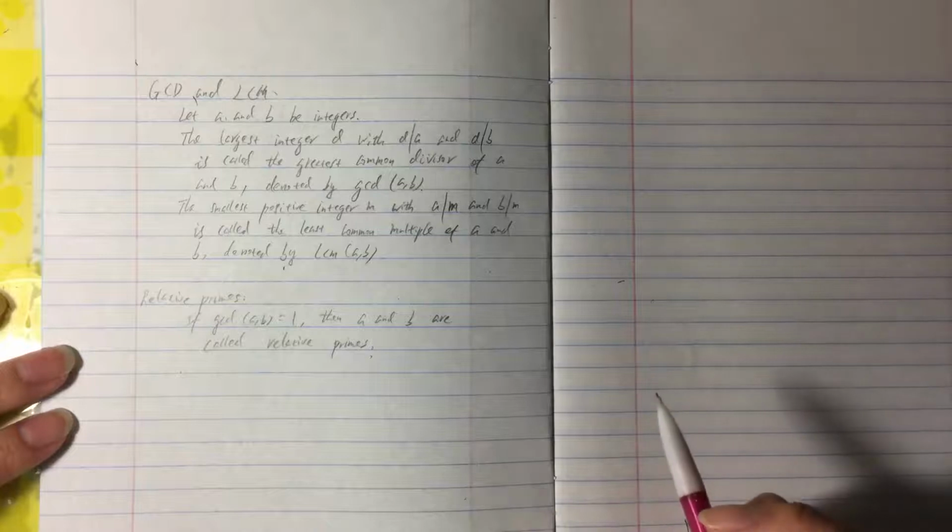Next, let me show you how to find the greatest common divisor and the least common multiple. Keep this idea in mind.